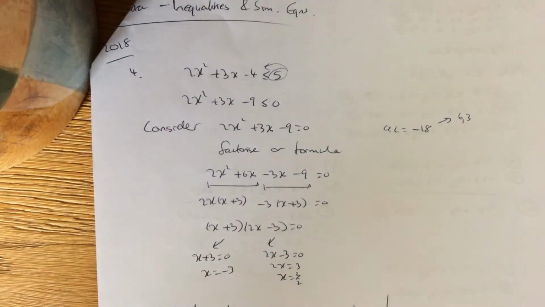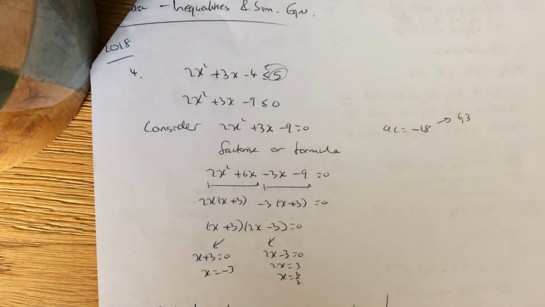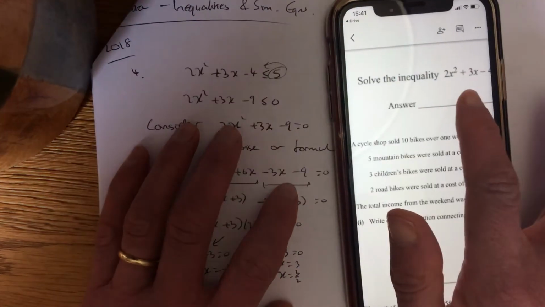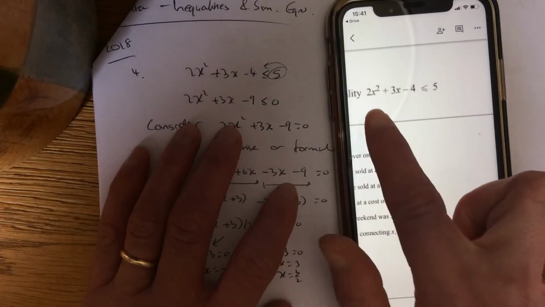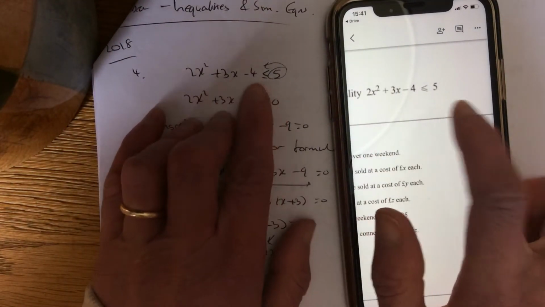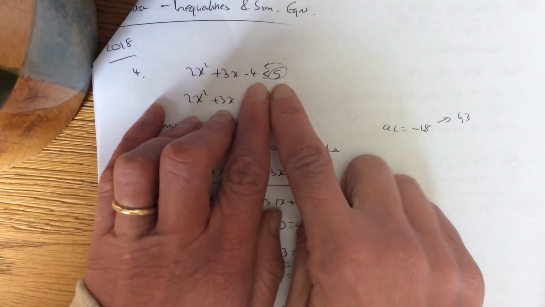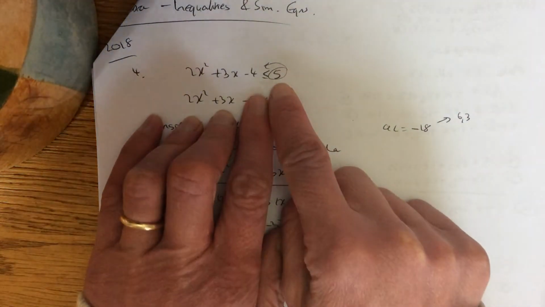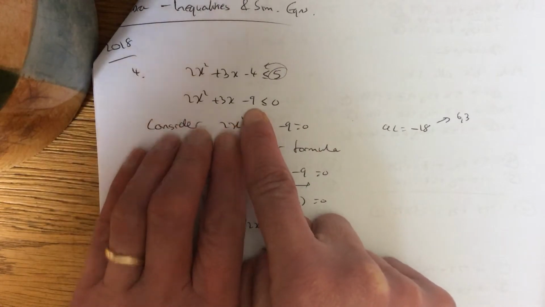Okay, so we're going to start now looking at the inequalities and simultaneous equations. So your first one is number 4. Solve this inequality. Okay, it's an inequality, it's got that little sign there. First thing you're going to do, it's a quadratic, so everything goes on one side. So bring that over as a minus 9.